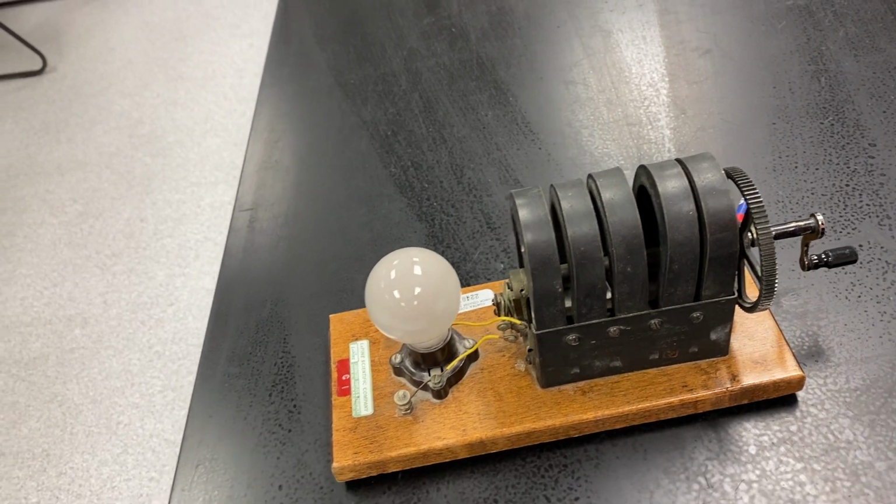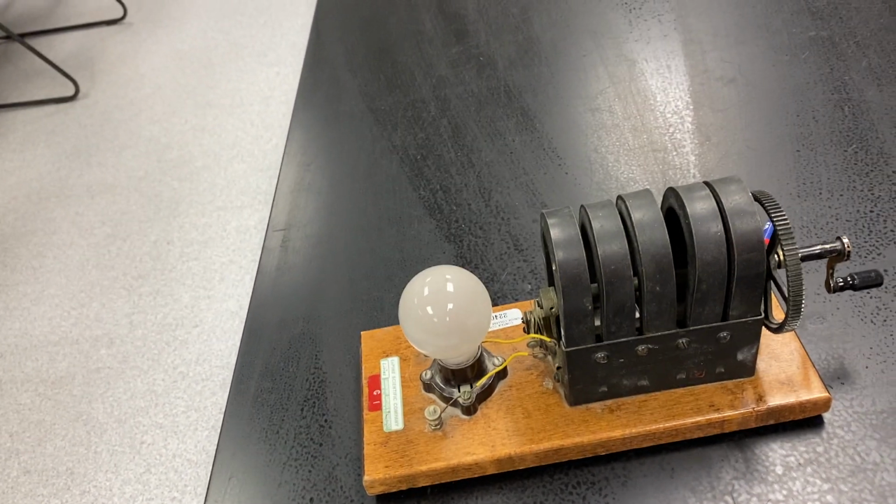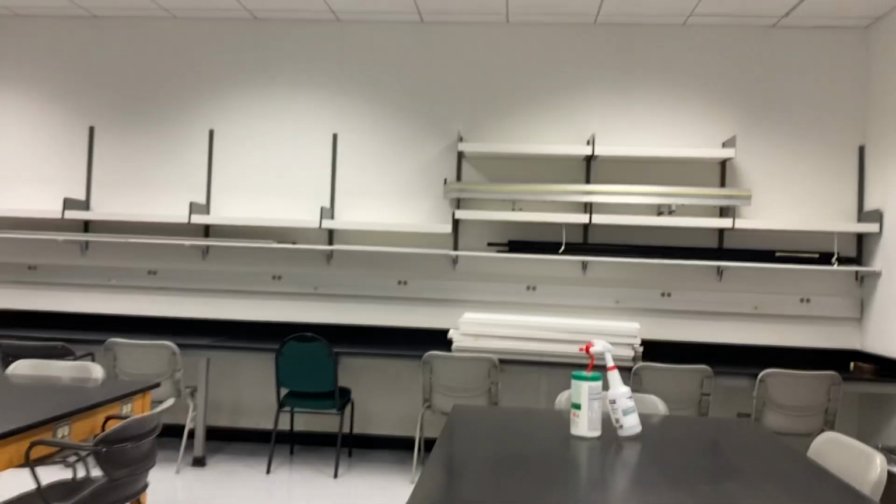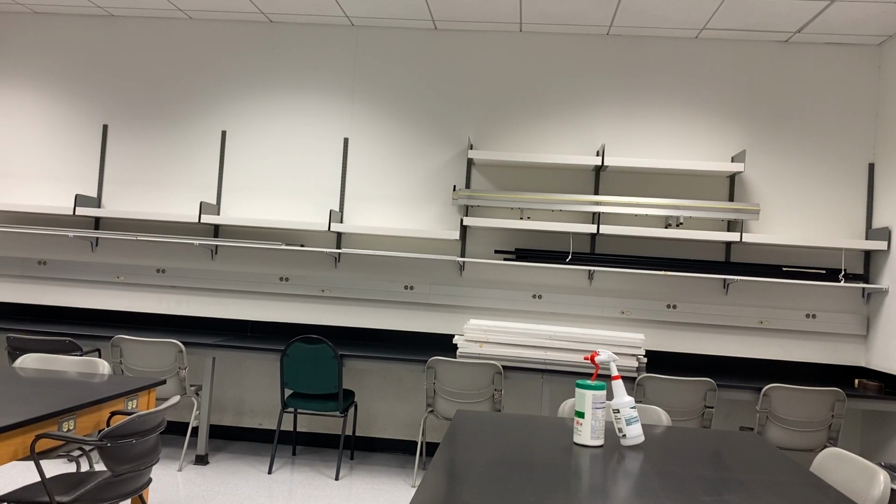But since the room is bright right now, I want to turn off the light. Okay, just give me a second. So what will happen, you can see. Okay, please observe carefully. There is no light. You can see the light bulb. Now I want to rotate this handle.